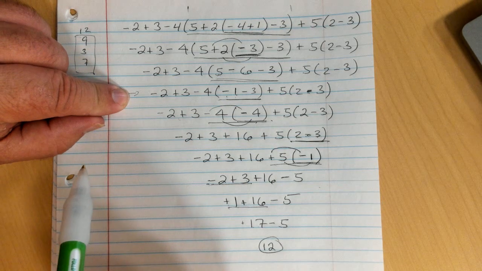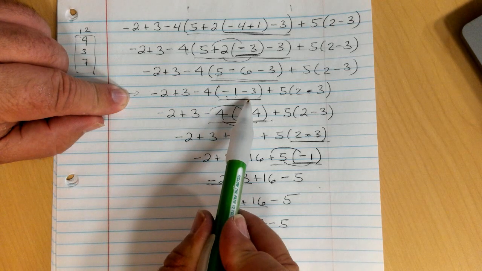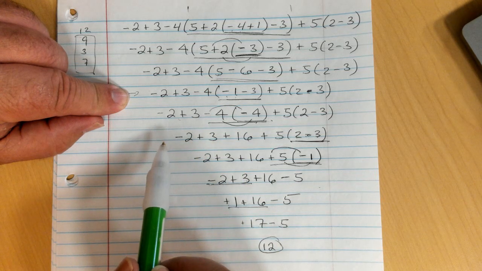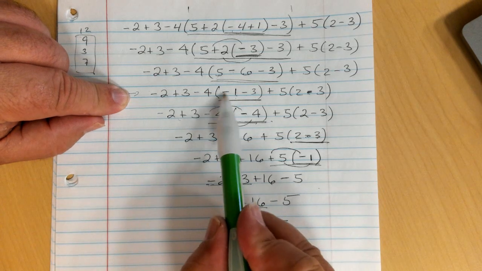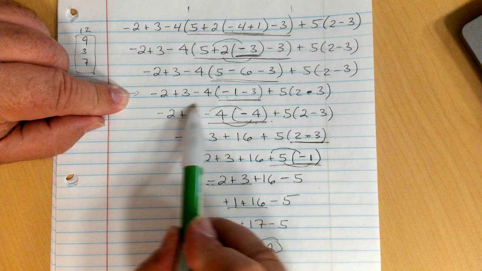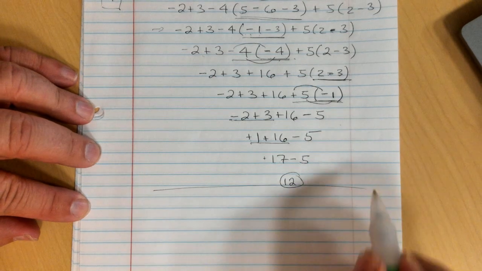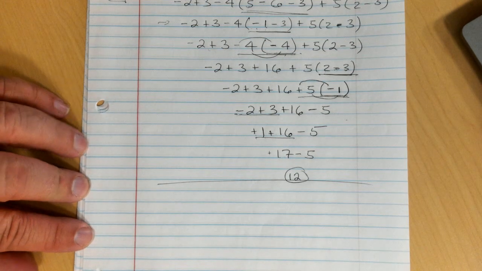What part? You have to do inside the parenthesis first. Start distributing? Yeah. Okay, I'm glad you said that because ideally it shouldn't matter.